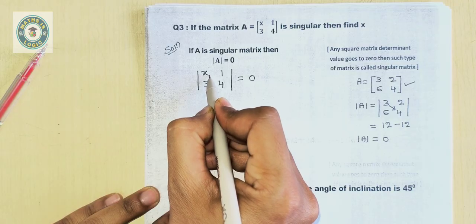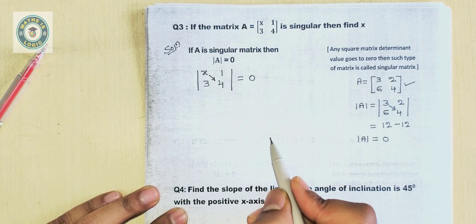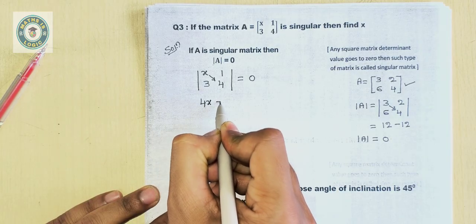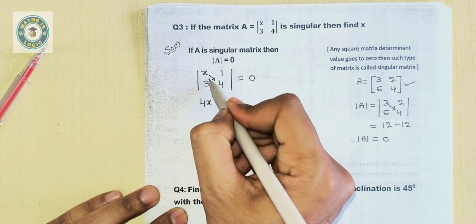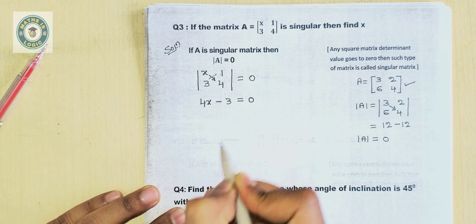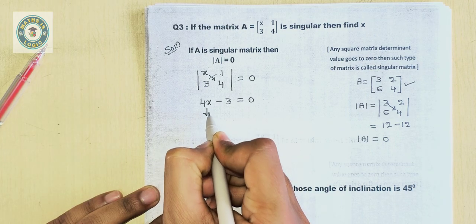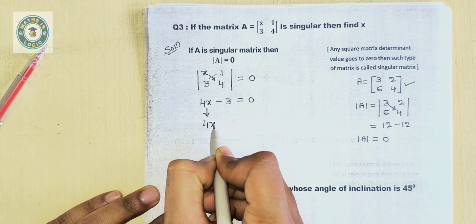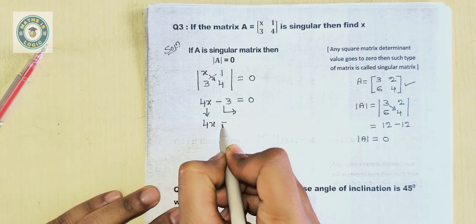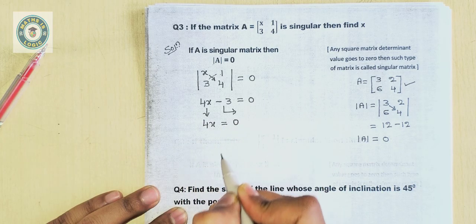Next, apply the second order rule. What is that second order rule? Cross multiplication, middle always minus sign. So multiply this, x into 4 is 4x, middle always minus sign. Next, these two numbers, 3 into 1 is 3, equals 0. Next, we need to find the x value. So I am going to keep this 4x on the left hand side, and at the same time shift this minus 3 to the right hand side. In the RHS, that is the right hand side, 0 is already there, keep that 0 as it is.